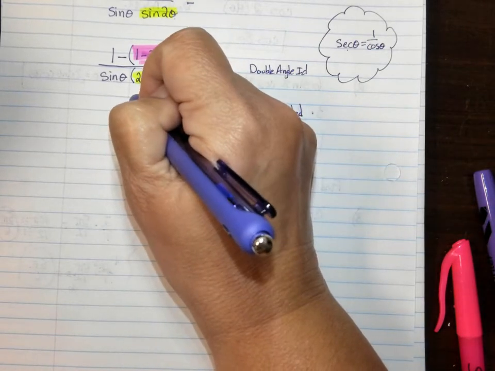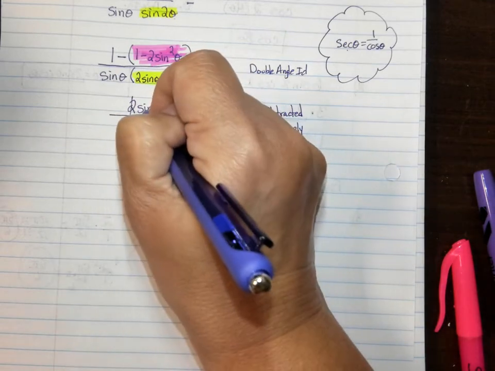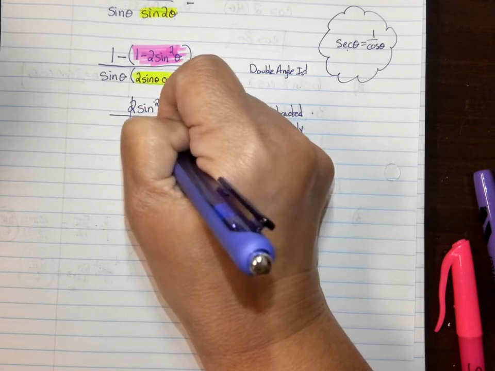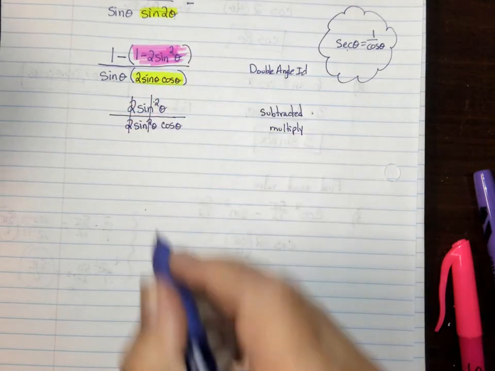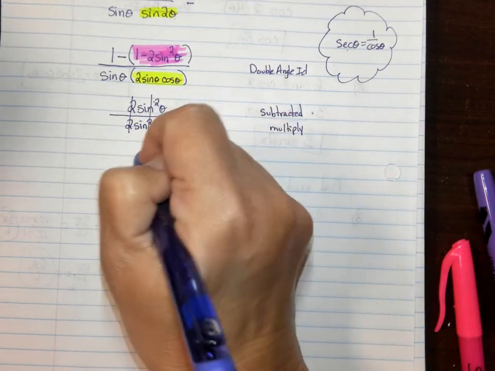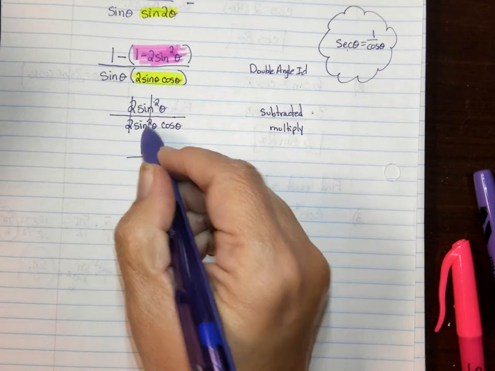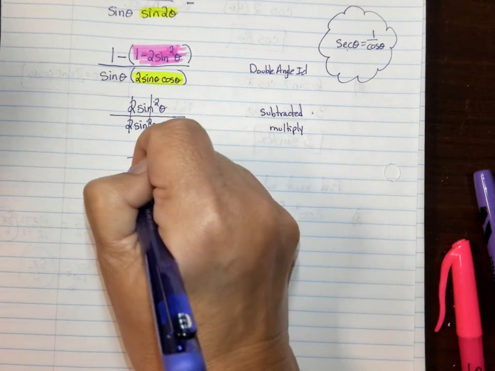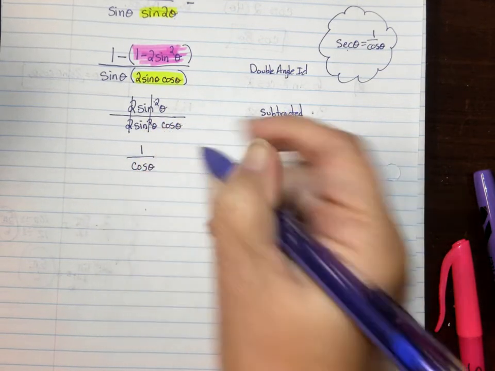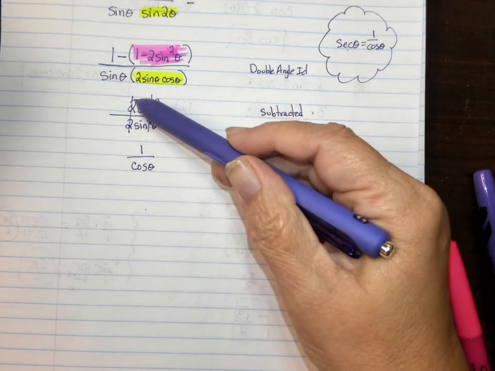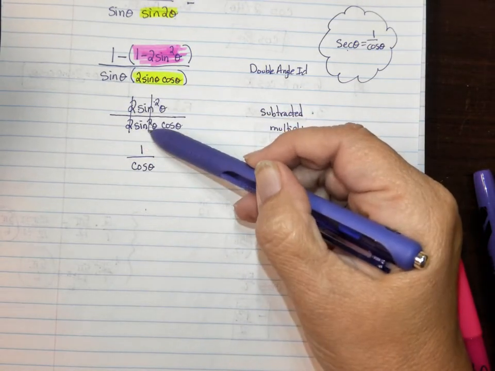Two divided by 2 is 1. Sine squared theta divided by sine squared theta is 1. 1 times 1 is 1, and 1 times cosine theta is cosine theta. It's very important that you understand that these are dividing out to 1.